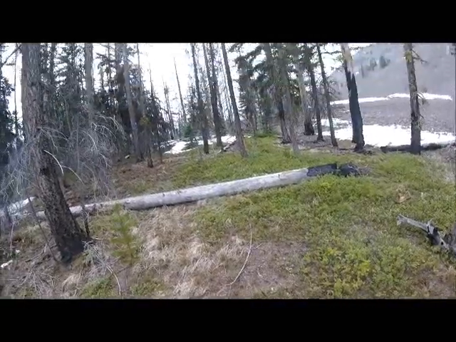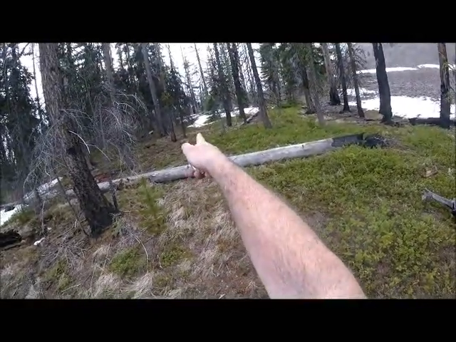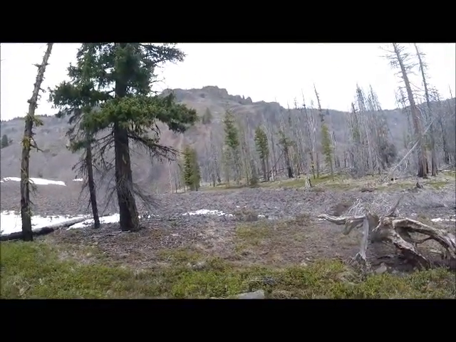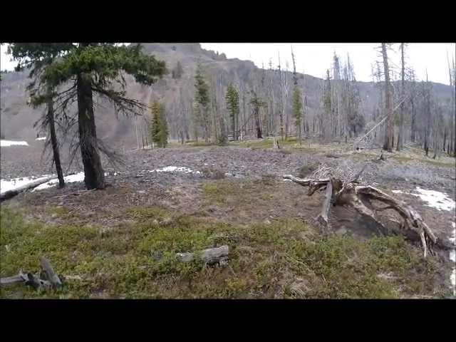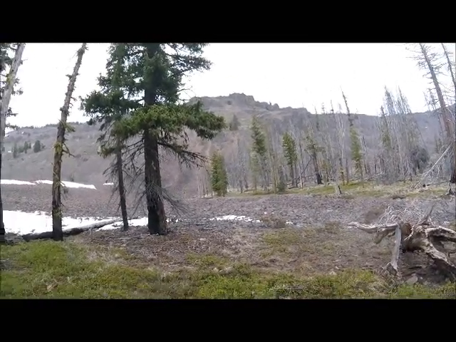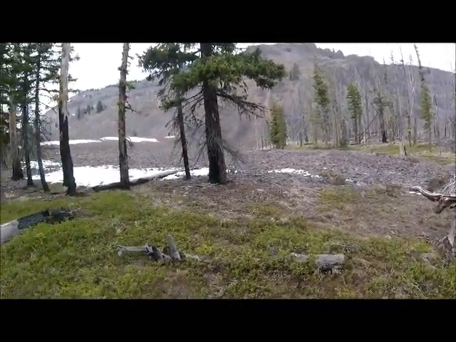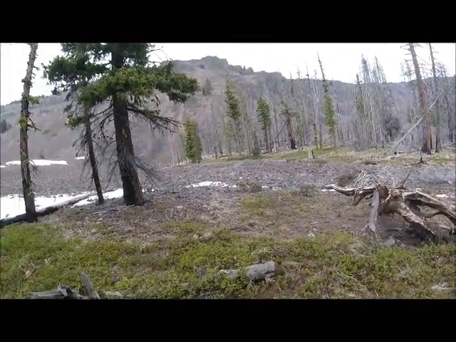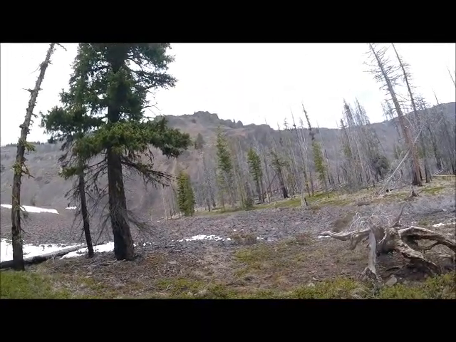So let's see. I'm going to shoot toward that stump right up there. Hearing something that might be a young elk or a sheep, but I can't tell, and I don't see anything. If it wasn't going to rain on me, I'd just sit down here and watch a while. It's beautiful.